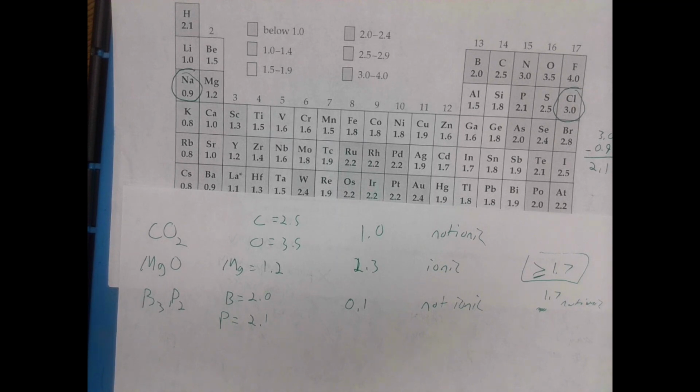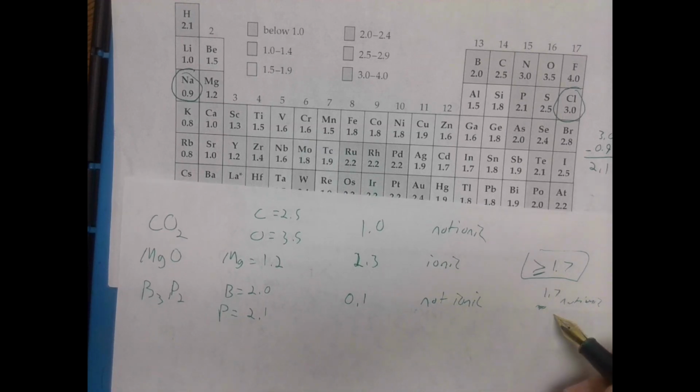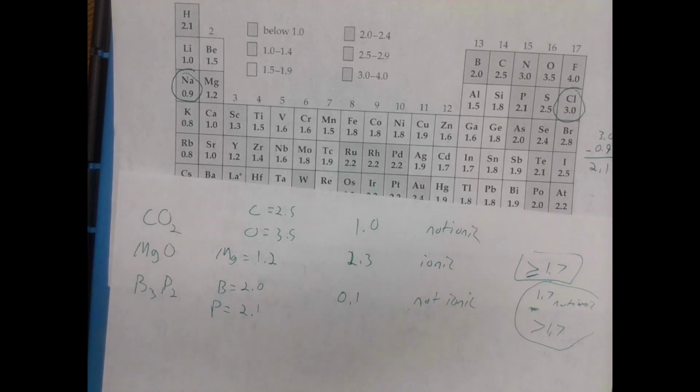If it's 1.7, it's around the limit. I'm not going to count off if you go either way. I would put it as ionic. But technically, the definition given on the PowerPoint, 1.7 would be considered not ionic, because it uses a greater than symbol.